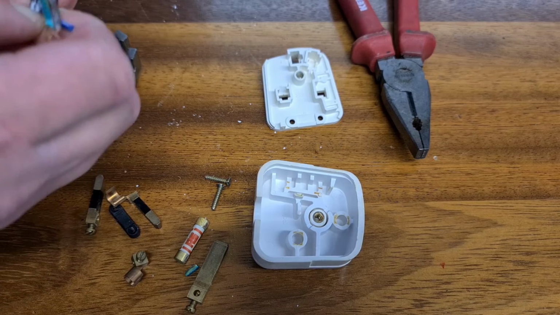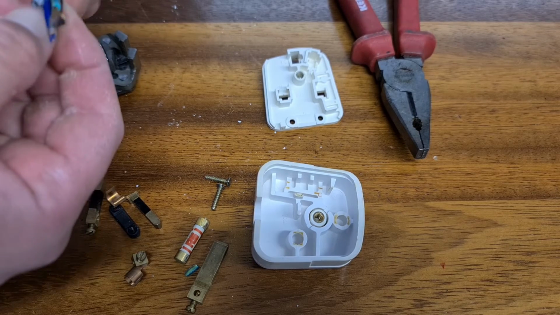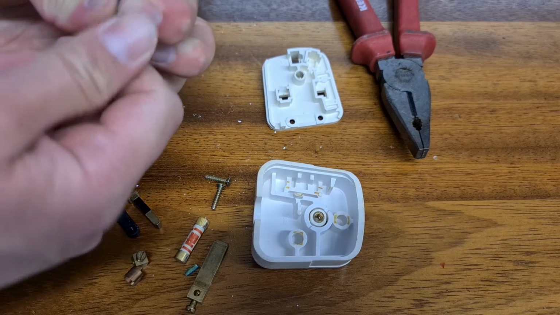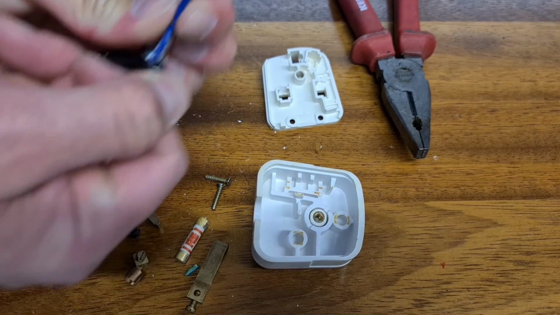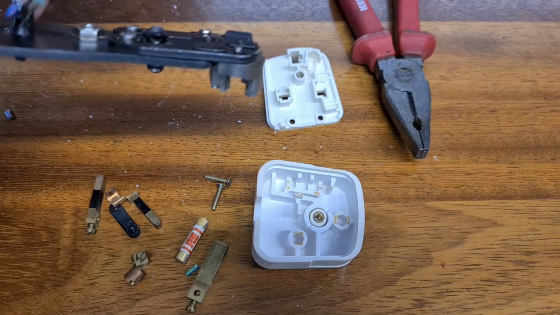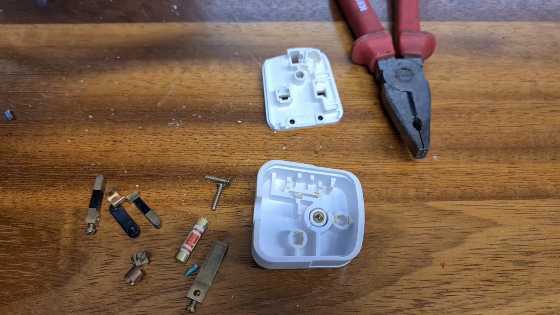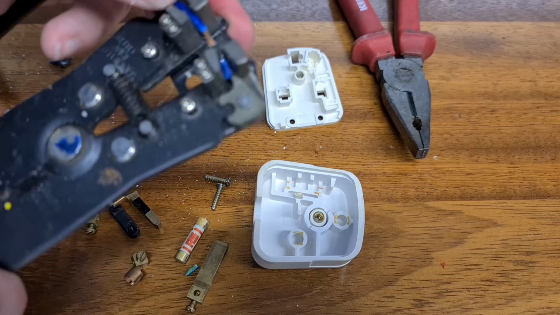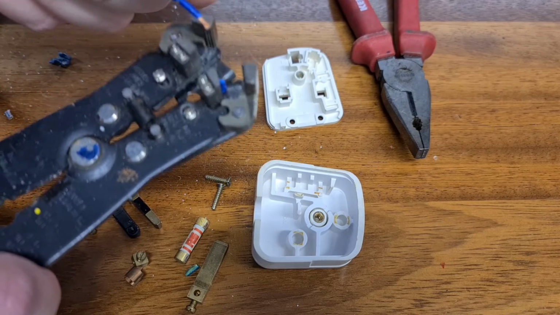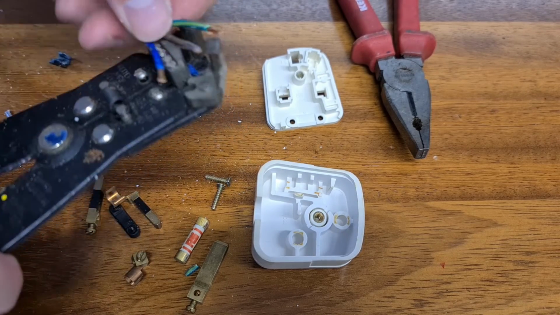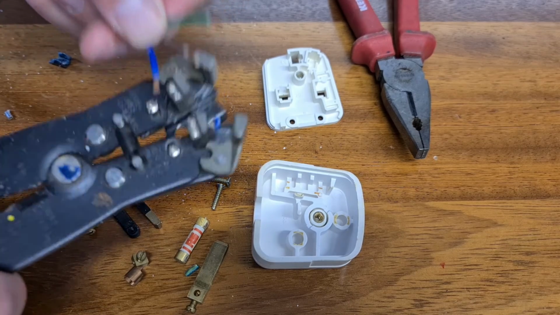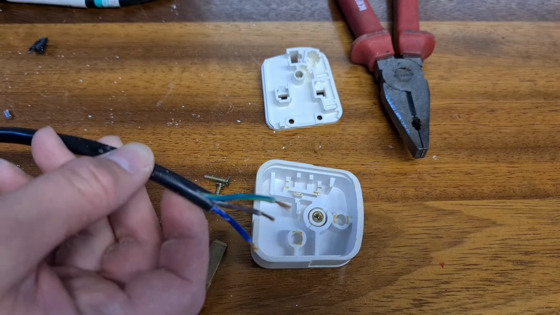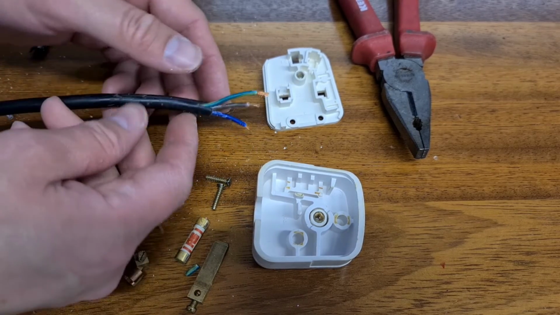Now if you find you have not got enough wire, you can always pull the insulation back a little bit. And normally you can just grab it and pull it back and snip off the excess that you do not want. So I'm going to snip that off, and then I'm going to expose both of these, that one, and this one like that. So now I have my 3 wires exposed and ready to go.